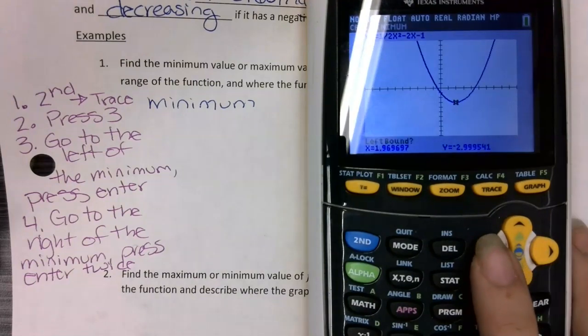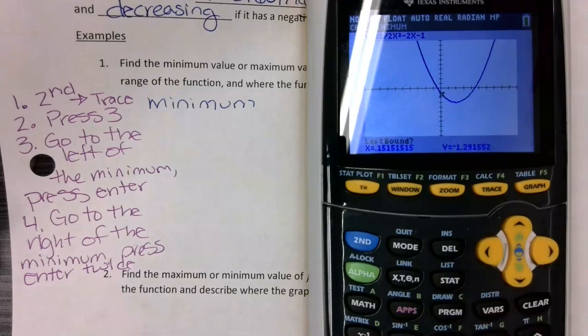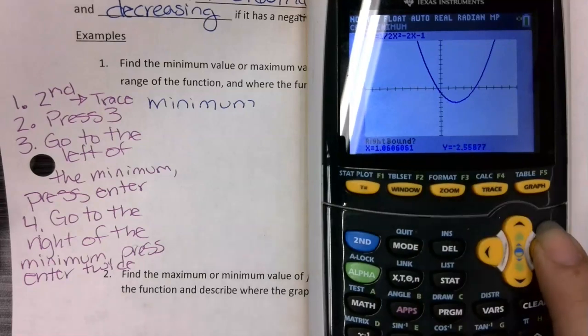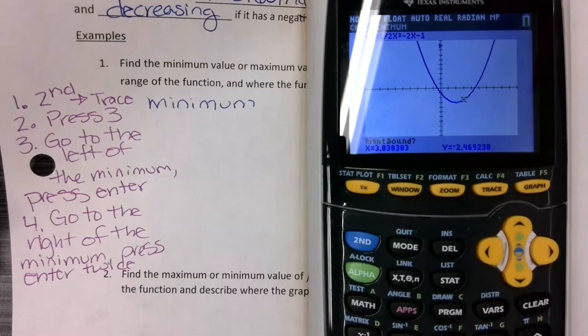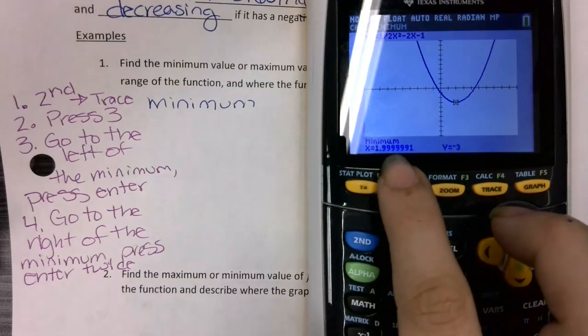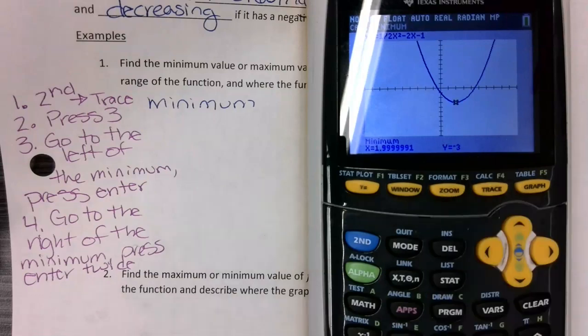So right here, it says left bound. I'm going to move to the left side of my vertex. I press enter. Now it says right bound in black. So I move to the right side of the vertex. I press enter. It says guess. I just press enter one more time. And then it'll tell me, see, I don't know why it has a hard time rounding. It says minimum, and this would round to -2, -3. Questions?